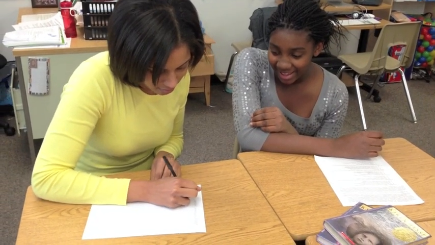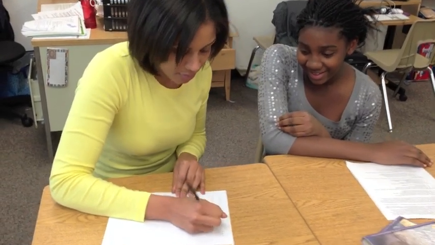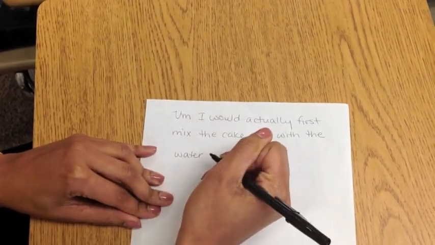While scribing, you may not edit or alter student work in any way. Record what the student is saying word for word. Allow the student to review and edit what was written.